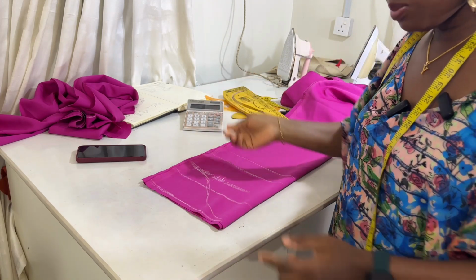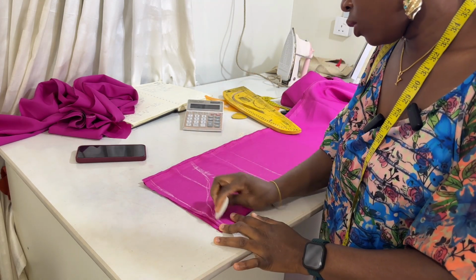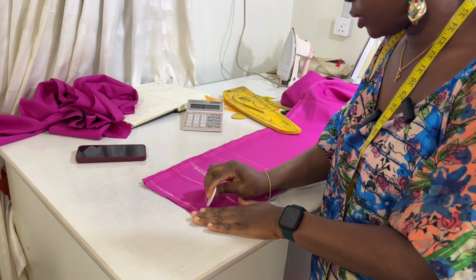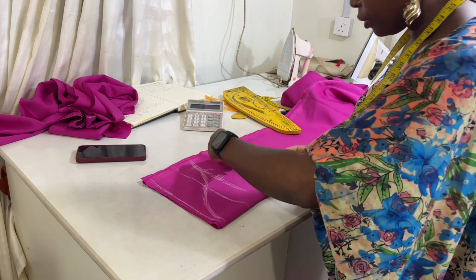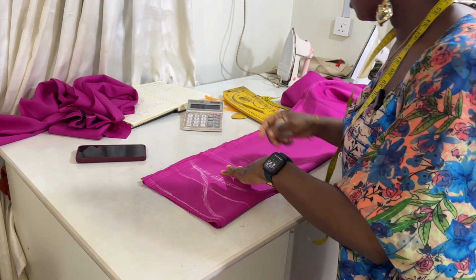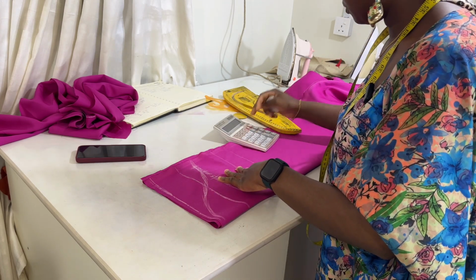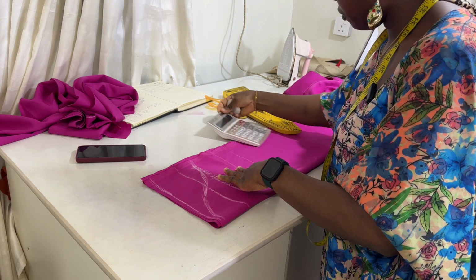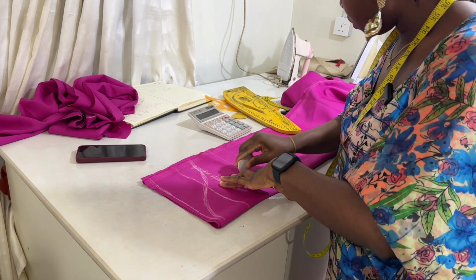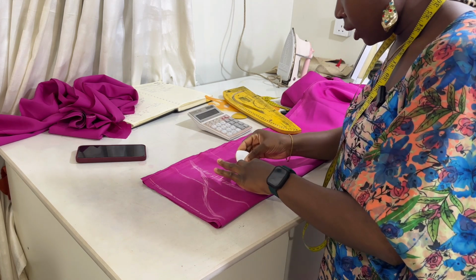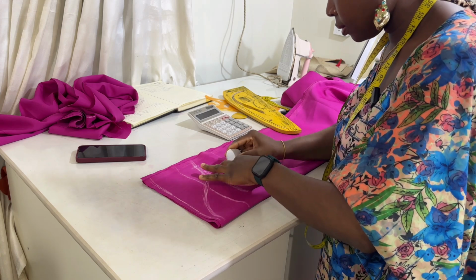This 3 is just because it's a puff sleeve, so that it's going to be above the shoulder when you pleat it. Then you put the round sleeve. The round sleeve is 8.5 divided by 2. That'll be 4.25. So the round sleeve is 4.25 with allowance.